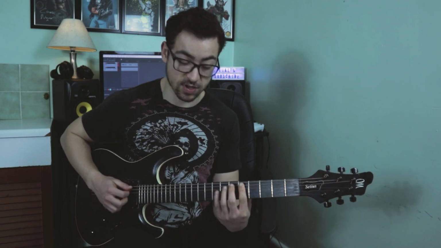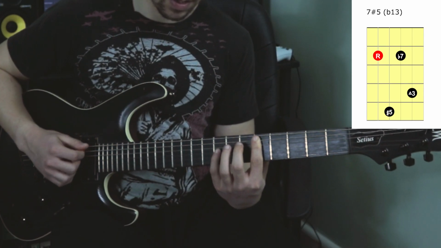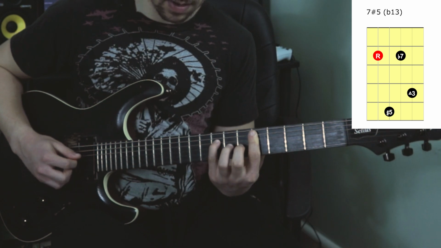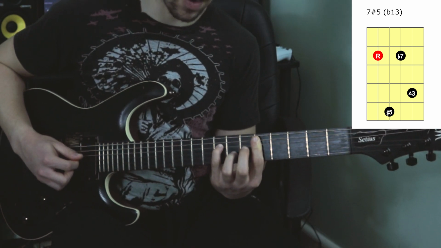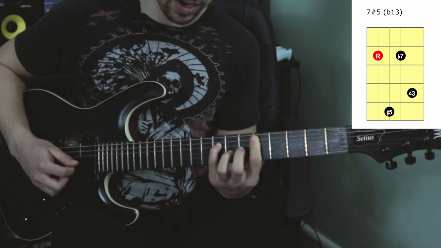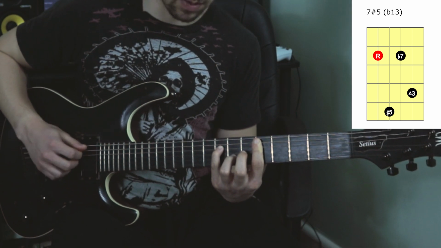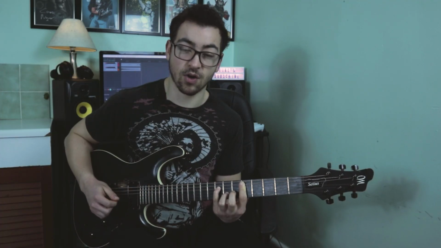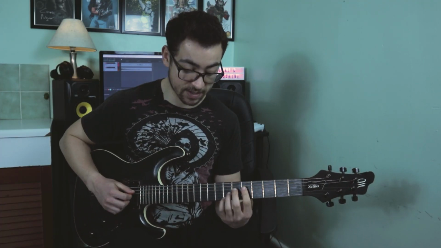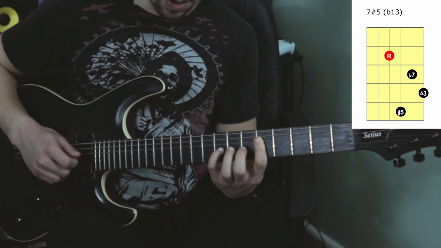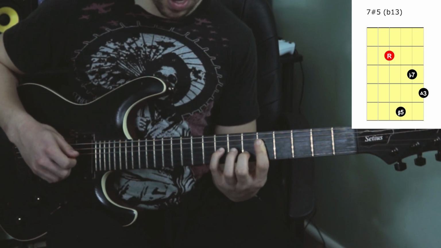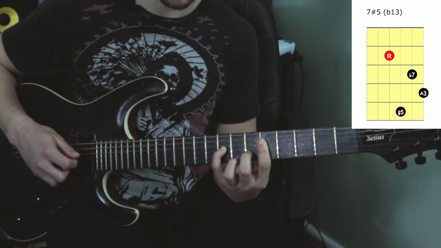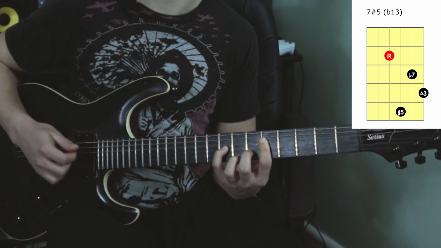To play it on the A string, with the root on the A string, we're going to play 5 on the A, 8 on the D, barring the 5th fret, we're playing 5 on the G string and 7 on the B string as well. There we go. And then to play it on the D string, we're playing 5 on the D, 8 on the G, 6 on the B string, and 7 on the high E string.